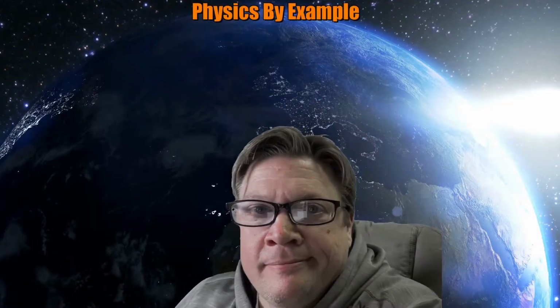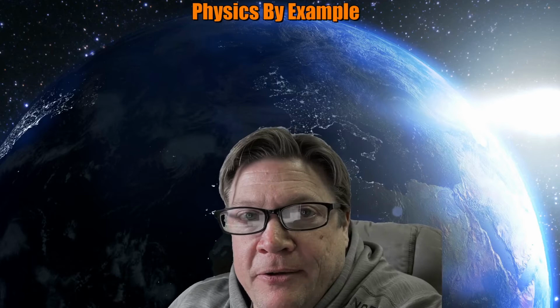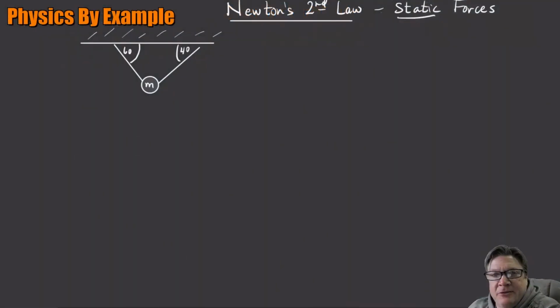All right, our first example of forces as vectors is going to be a pretty typical statics problem. Suppose I have a mass and it's just hanging from a couple of cables to the ceiling up top, and maybe the cables make different angles with the ceiling.